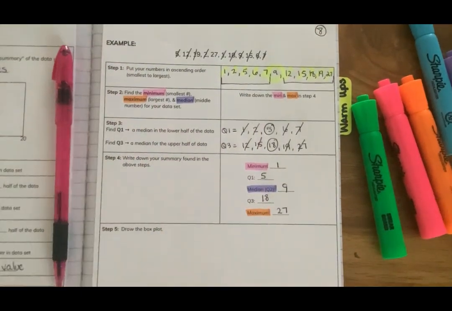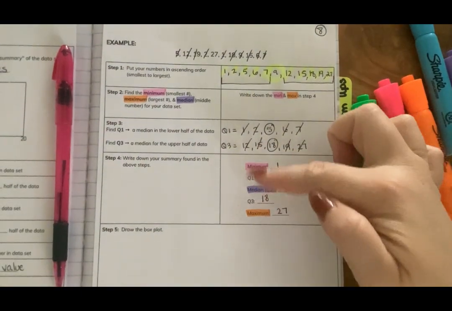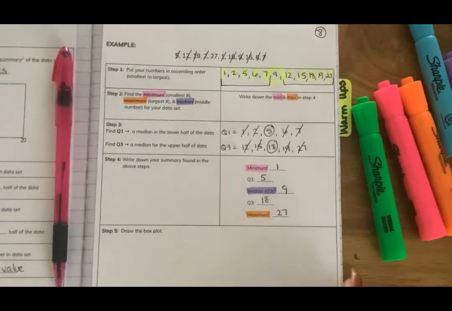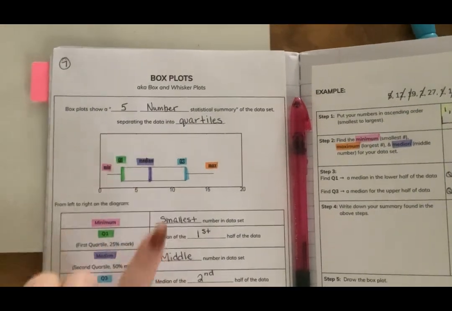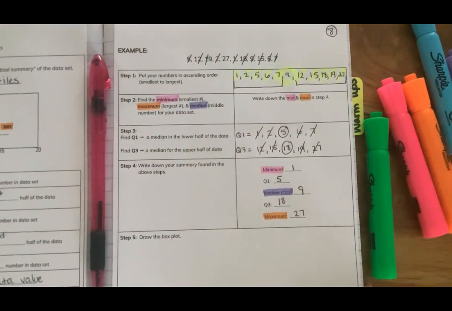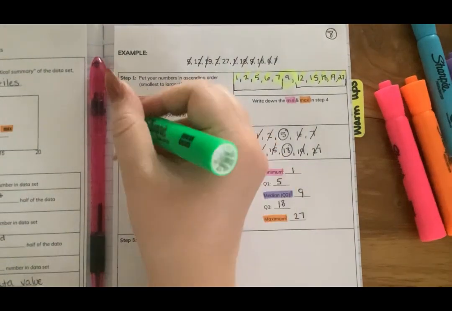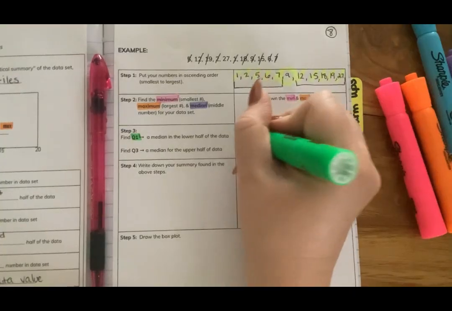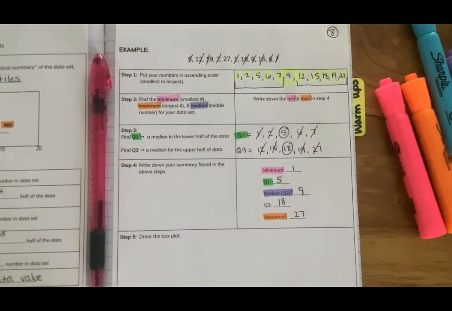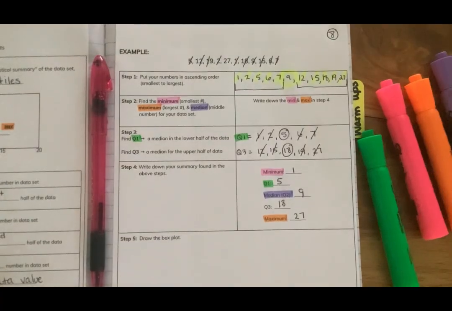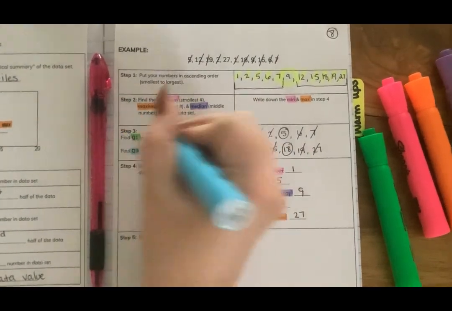I'm going to put my pen down for a sec, and I'm going to color code and highlight Q1 and Q3. Again, on page 7, I used green and blue. So I'm going to use those two colors right here as well. Q1 for me was green. And Q3 was blue for me.